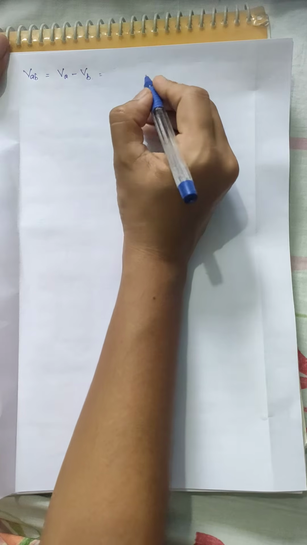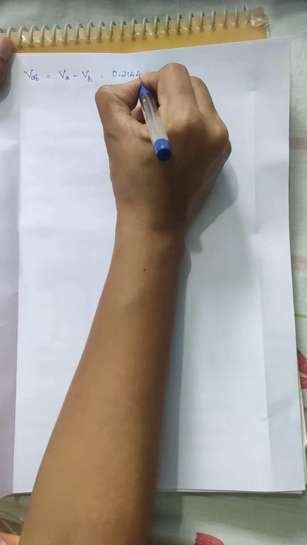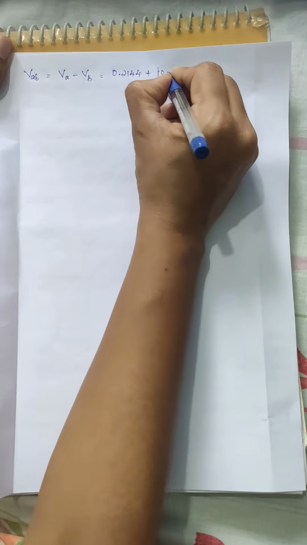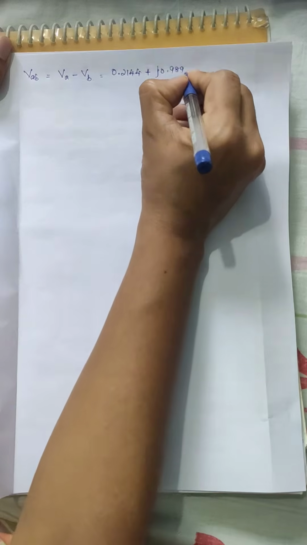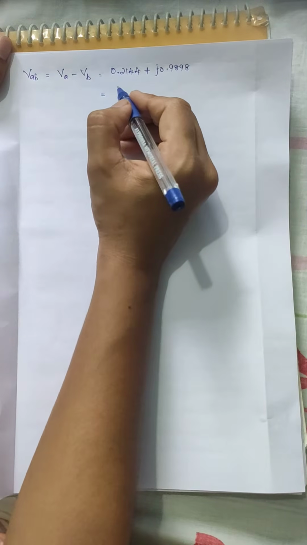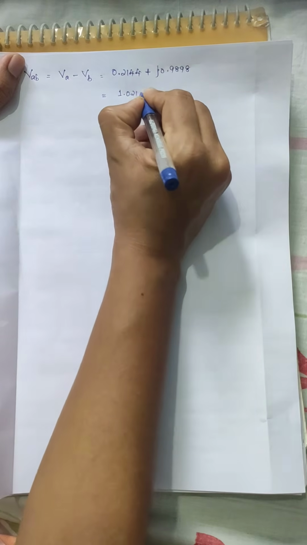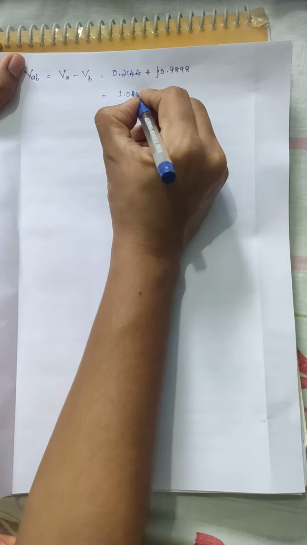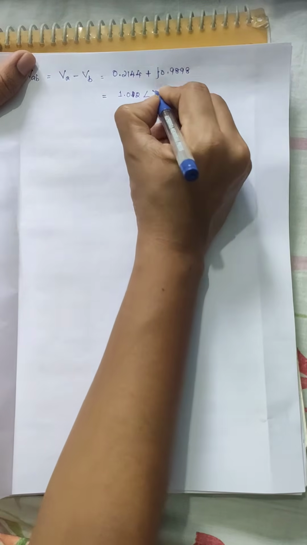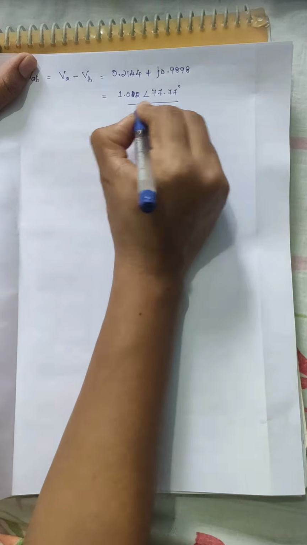The answer will be 0.2144 plus J 0.9898. Okay. And in polar form, VAB will be 1.012 angle 77.77 degree.